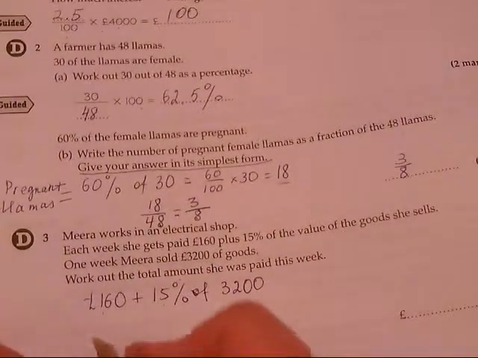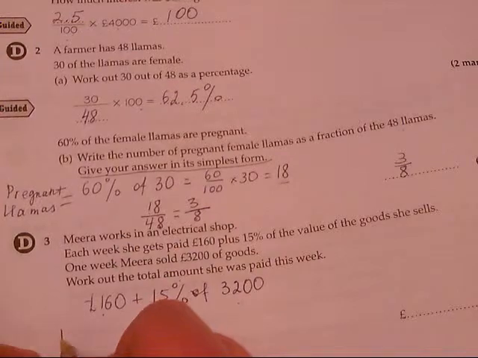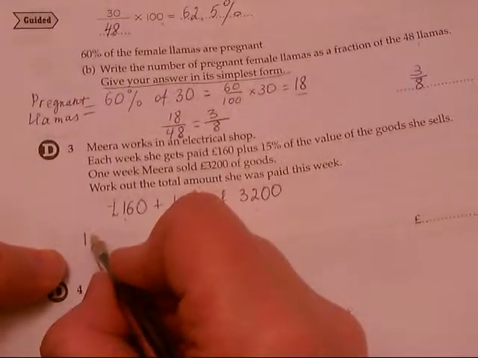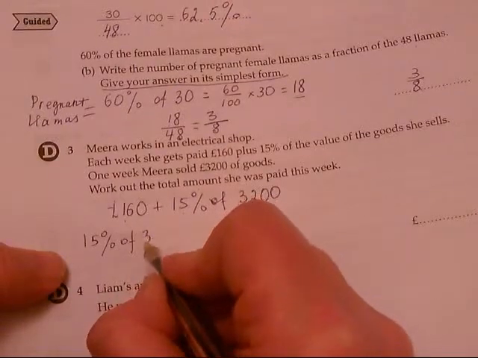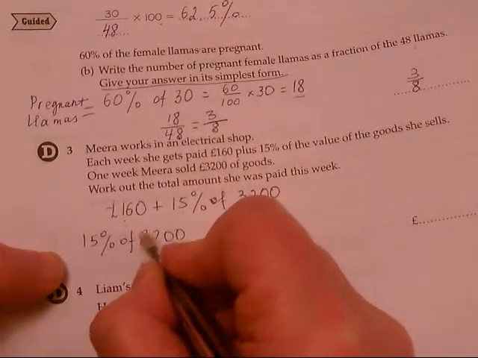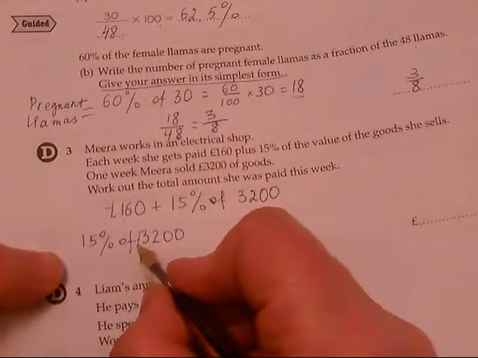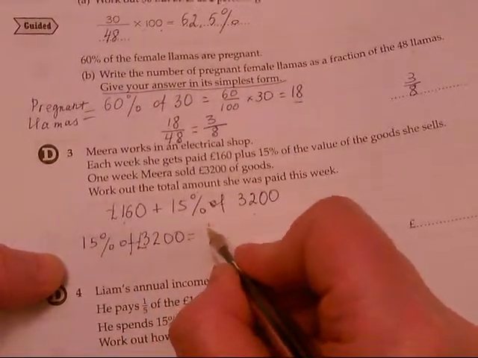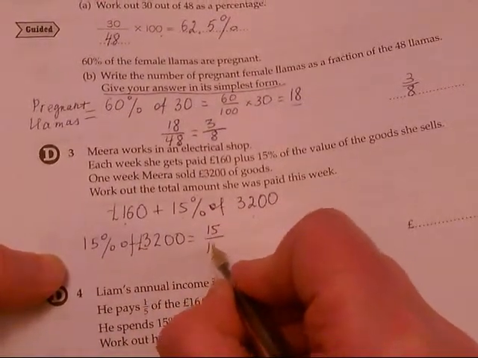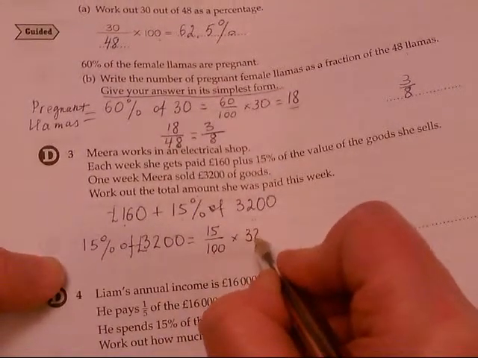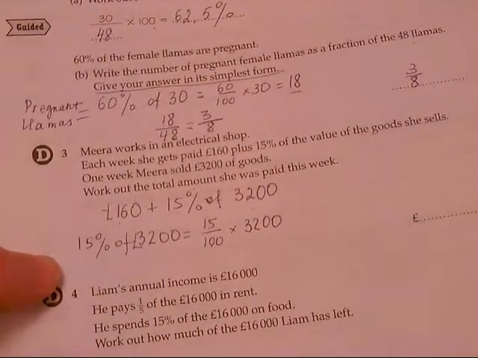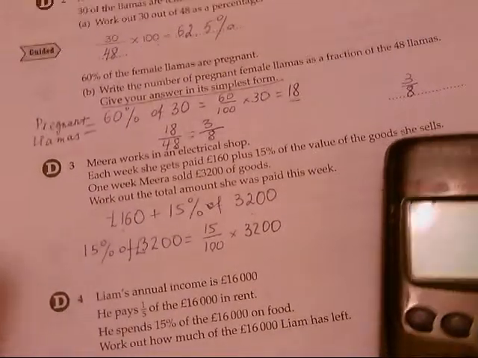So how do we find 15%? Please always write what you find: you find 15% of 3,200 pounds. 15% times 3,200.